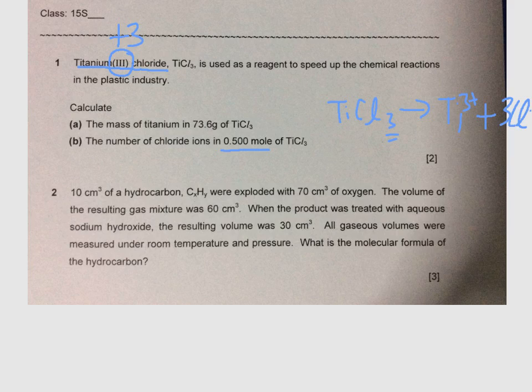And then the question wants you to calculate the number of chloride ions. Wherever it says number, it is asking you to calculate the number of particles. So you need to remember that 1 mole of any substance, any species, is equal to 6.02 times 10 to the power of 23 particles. So now, based on the mole ratio, you calculate the number of moles of Cl minus first, then after that calculate the number of Cl minus in that TiCl3.